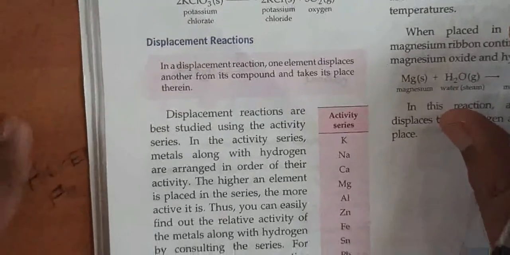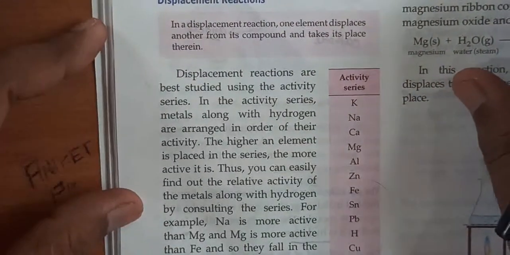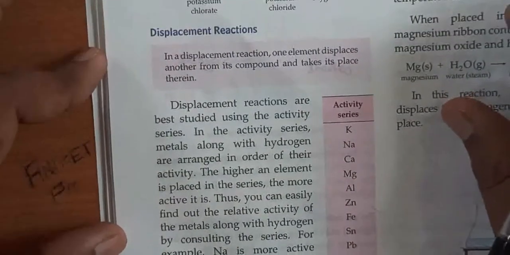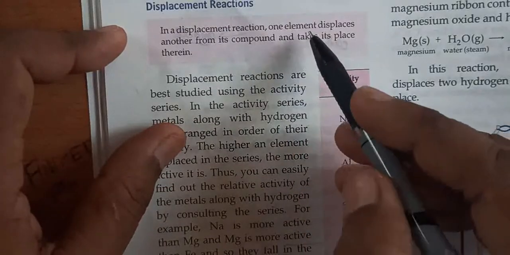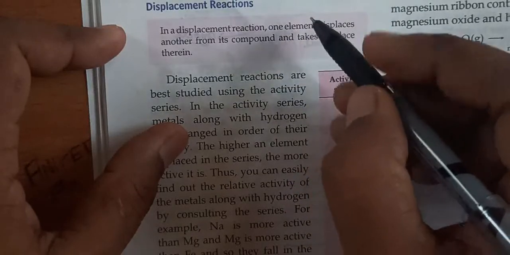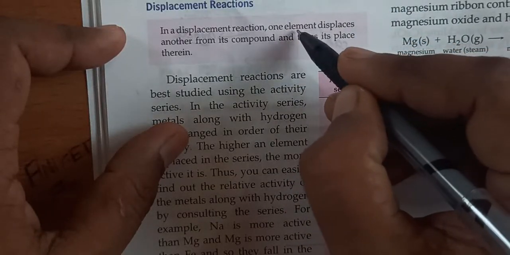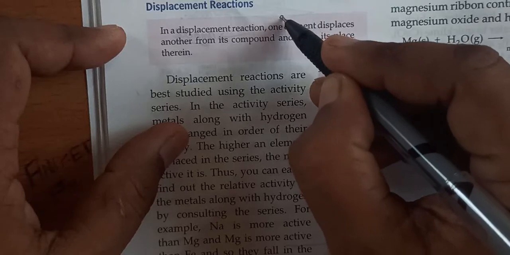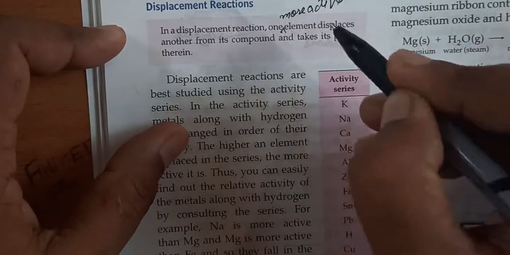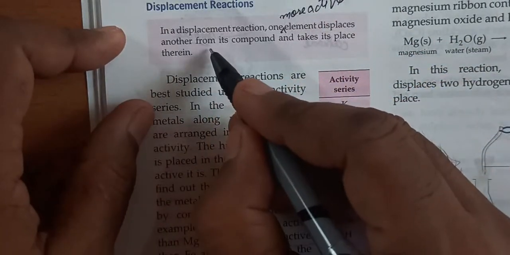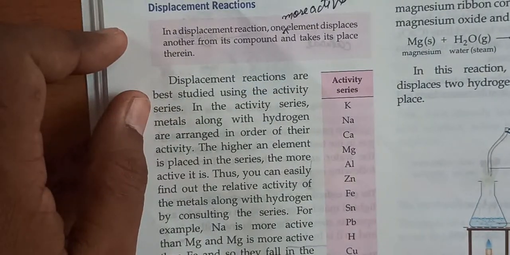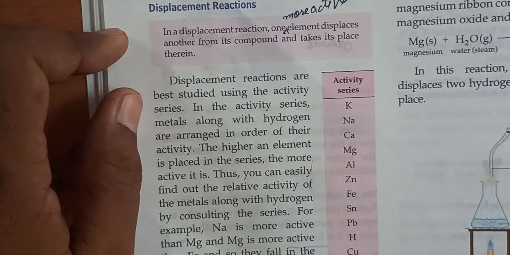Dear student, next topic is displacement reaction. What is it? See, in a displacement reaction, one element displaces another from its compound. You should write one more active element. A more active element displaces another element, a less active element, right? So a more active element displaces a less active element.